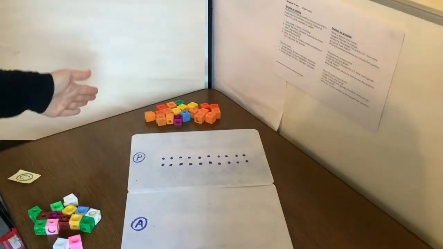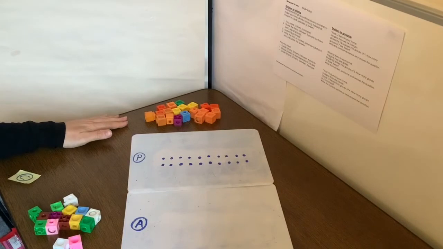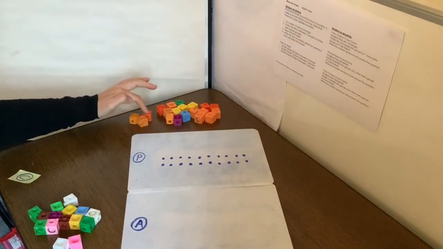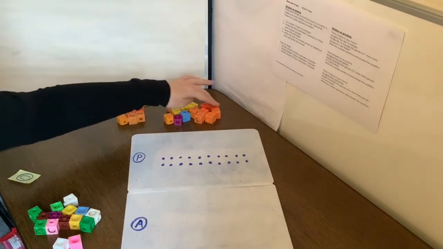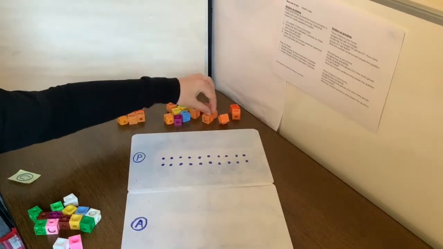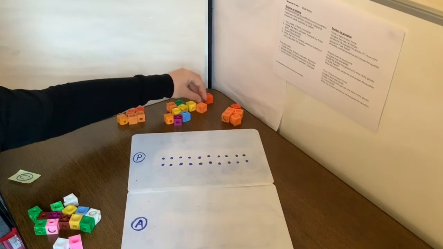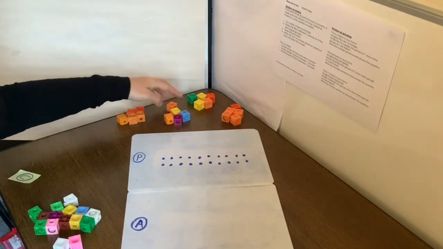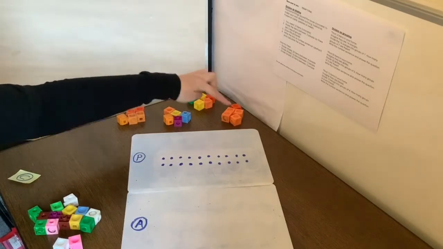Now we have 20 Skittles and we need to work out how many groups of 5 there are. So let's put them into groups of 5. 1, 2, 3, 4, 5. Again, 1, 2, 3, 4, 5, for each group. So there are 1, 2, 3, 4 groups.